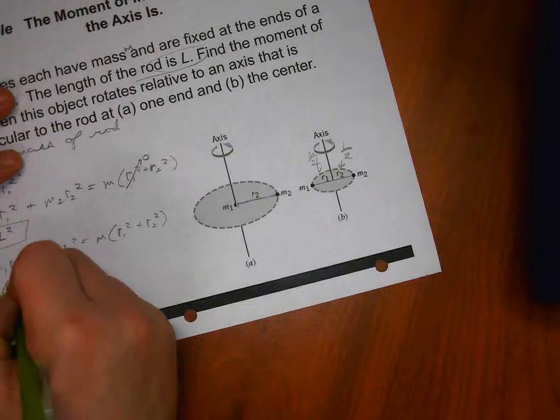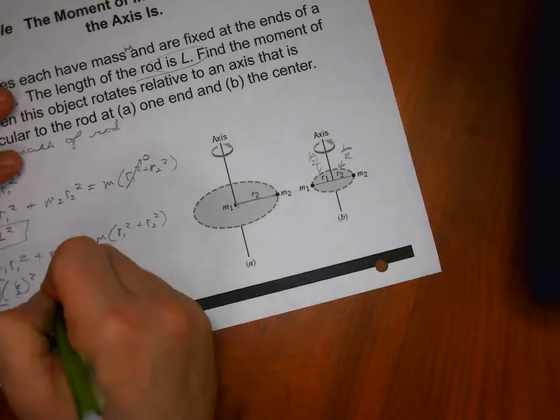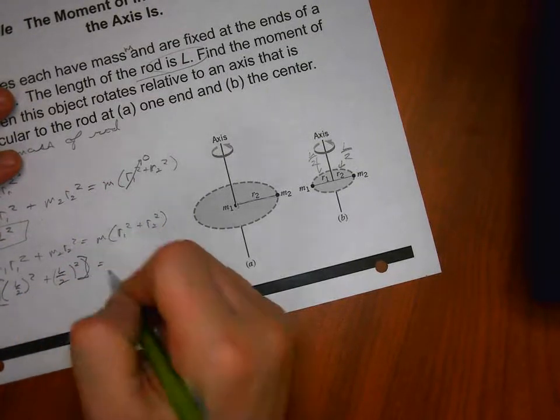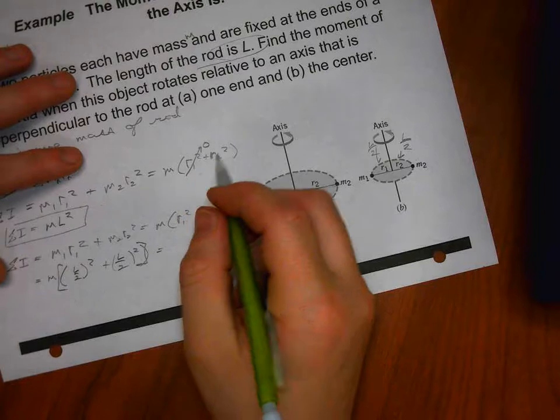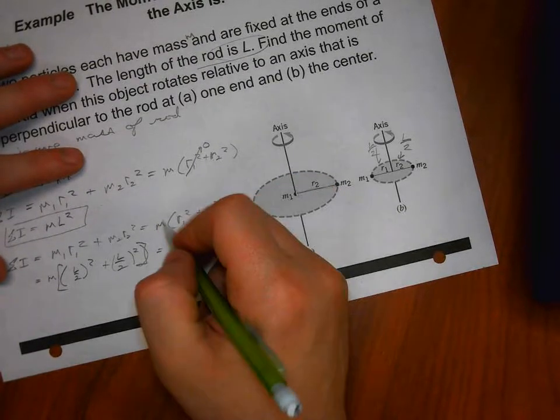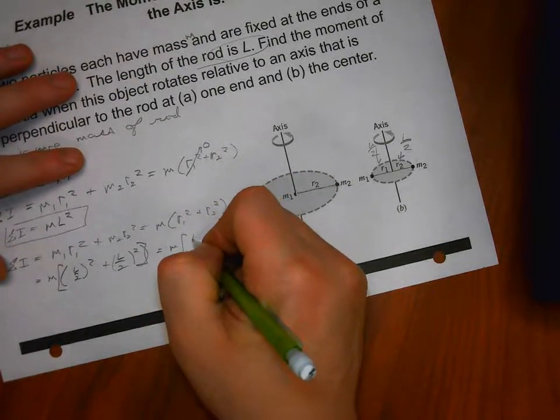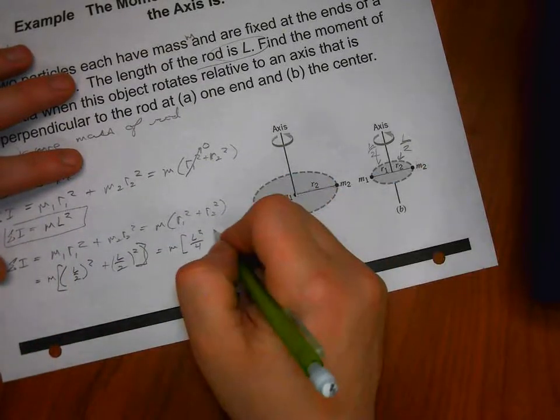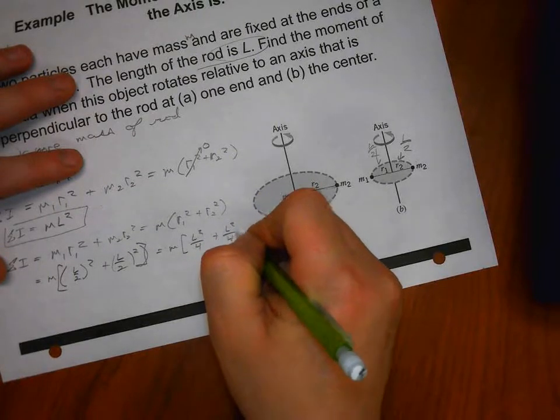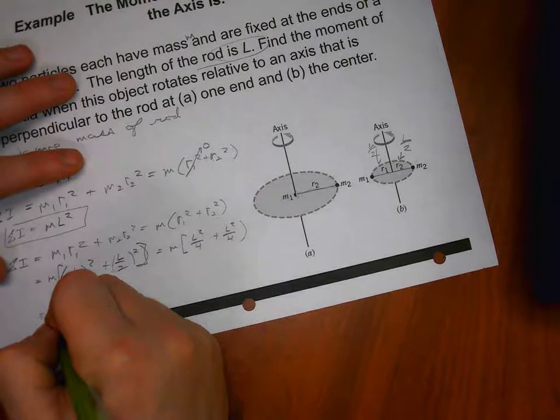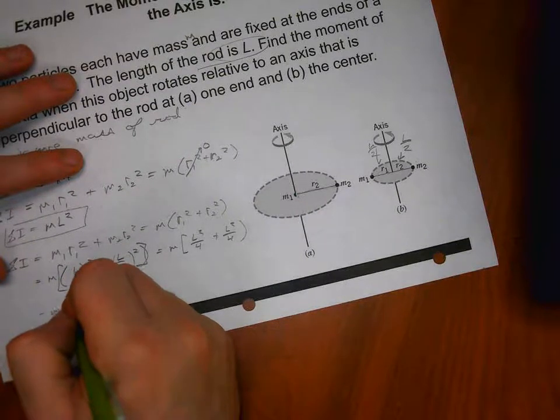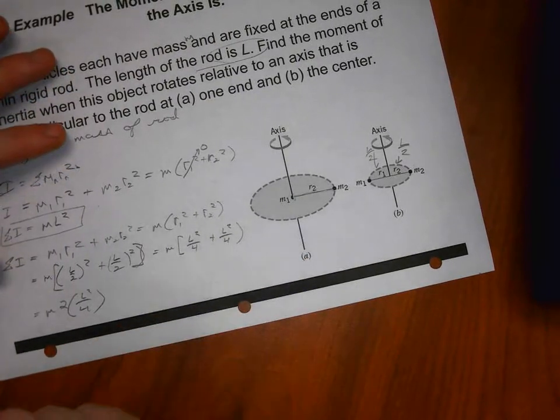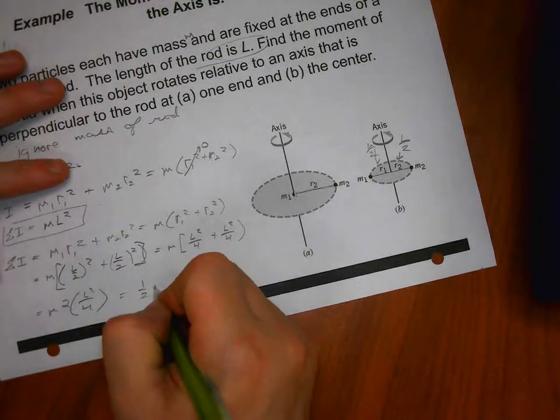This equals m times L over 2 squared plus L over 2 squared, which is m times L squared over 4 plus L squared over 4, because I just squared everything inside the parentheses. That equals m times 2L squared over 4, because I added those two things together, which just equals 1/2 ml squared.